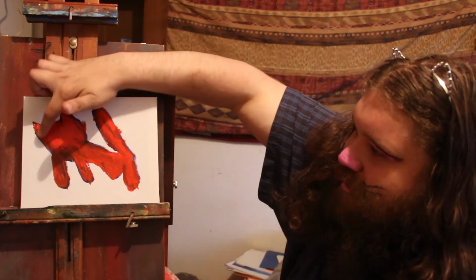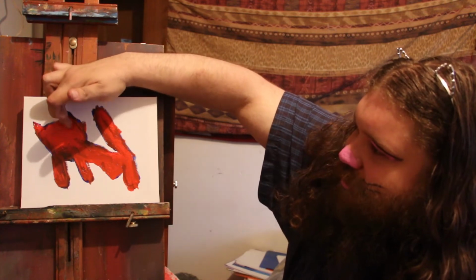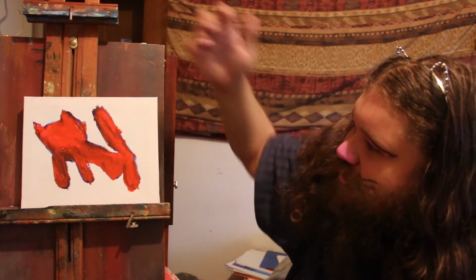Okay, so before we get into painting the cat face details, we're going to have to let that dry. In fact, I'm going to grab some of the loose paint from around where the eyes and the nose are going to be, and just wipe it off on my towel. Like I said, there's no wrong or right way to do it.